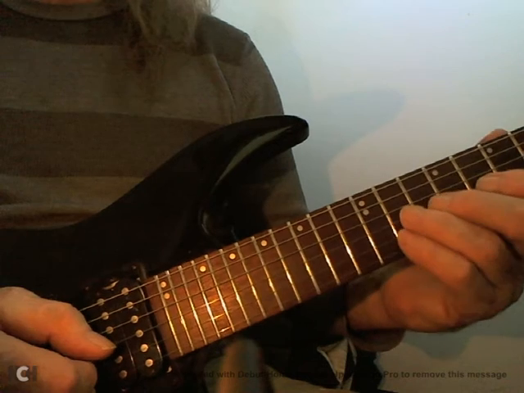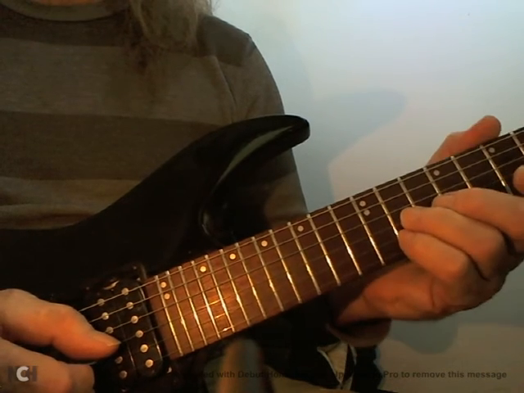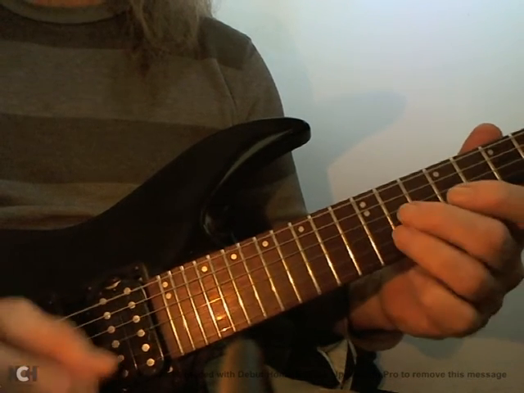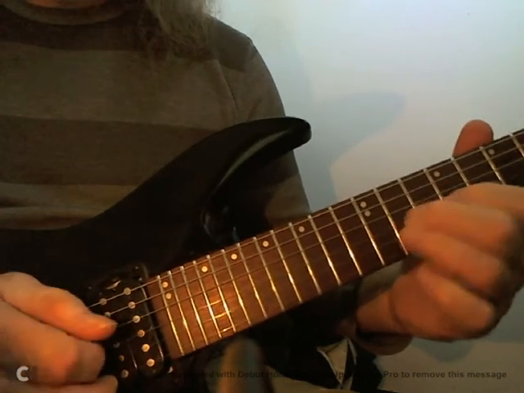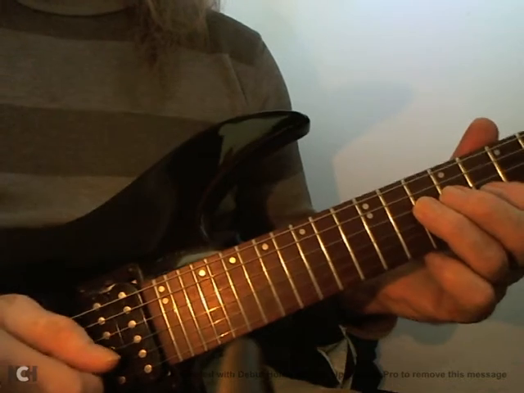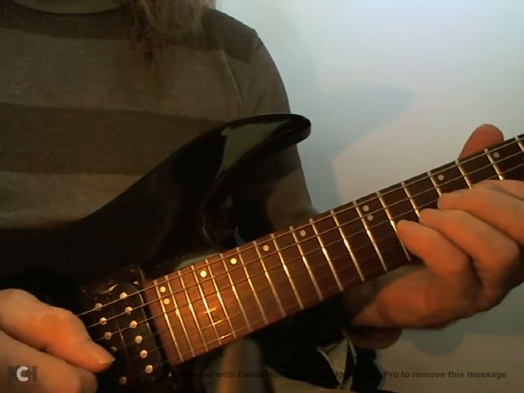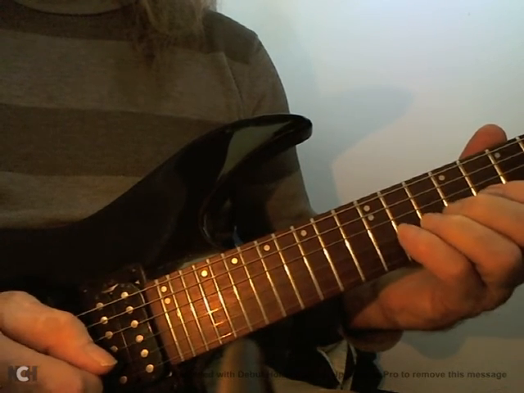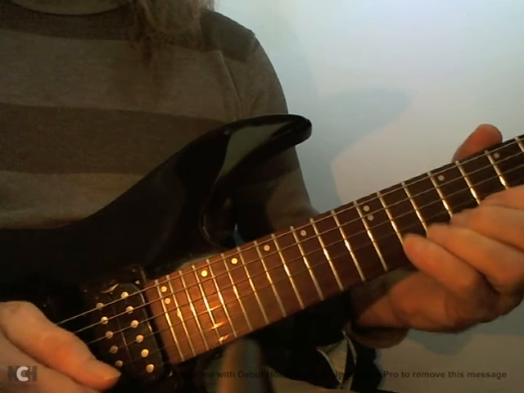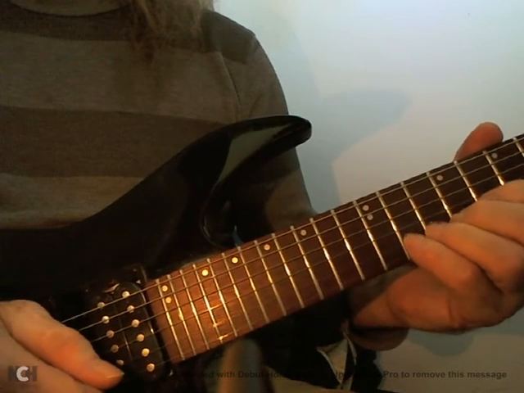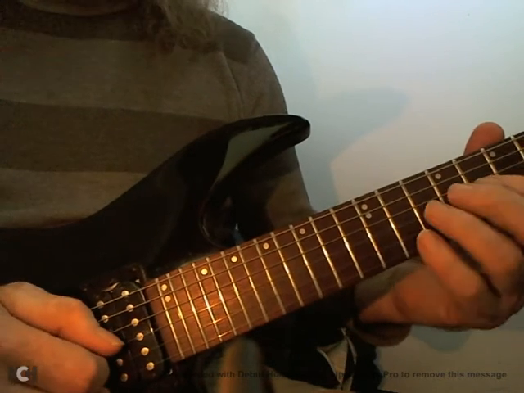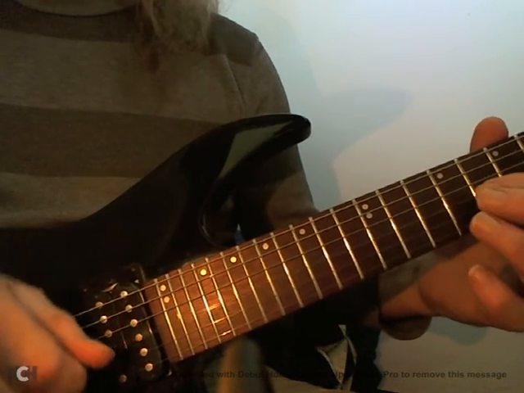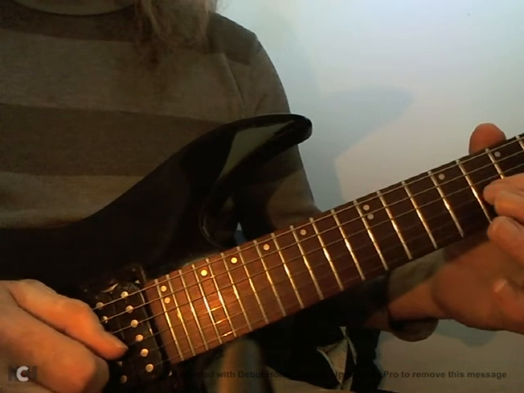Now, the flat 7 and the flat 5 are the two blues notes. So you've got your flat 5 here and your flat 7. And then the minor third also, to some degree, but you're always bending that up.